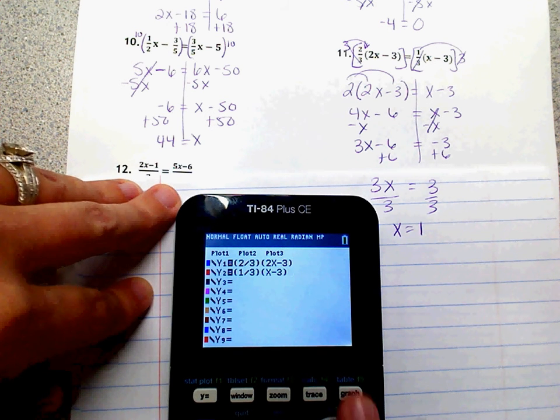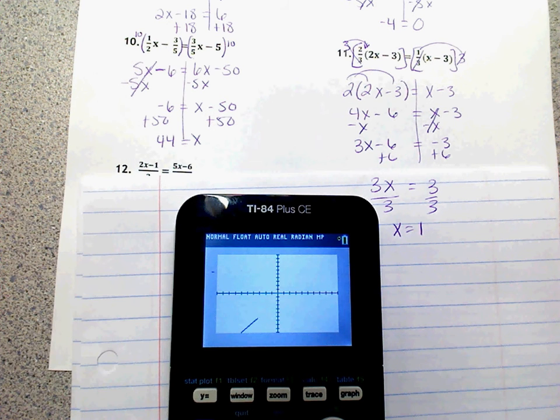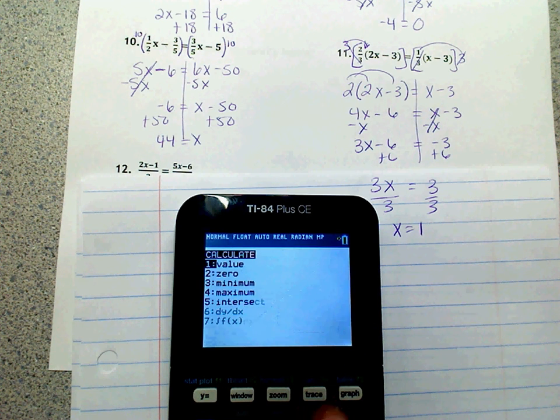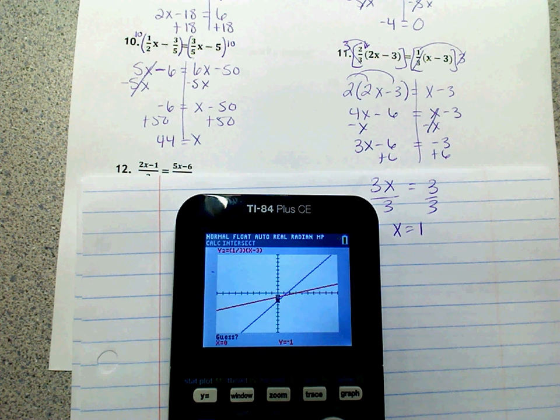So when I graph those, they do intersect. So let's see if we're correct. Second trace 5, enter, enter, enter, and it says x equals 1. So that is our answer. So we know we're correct.